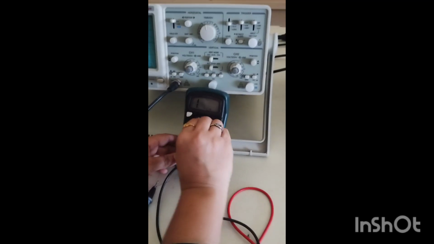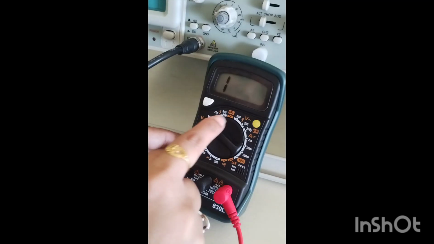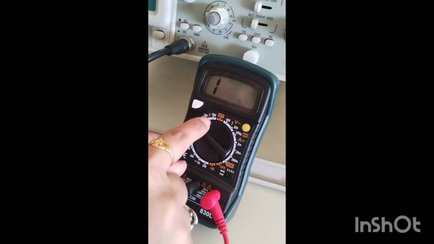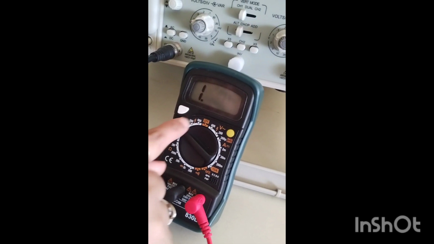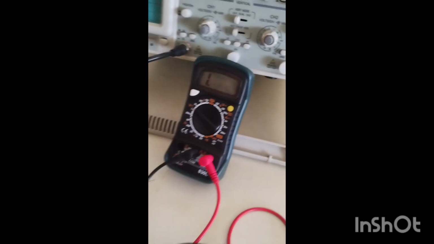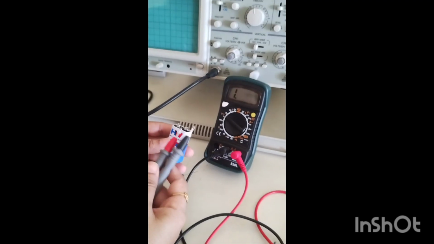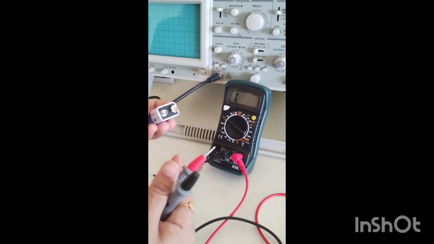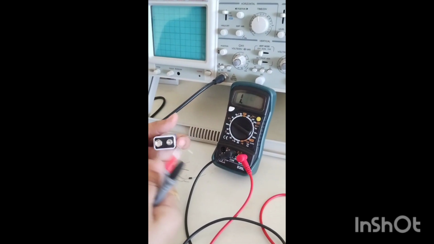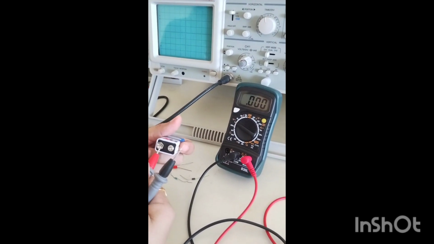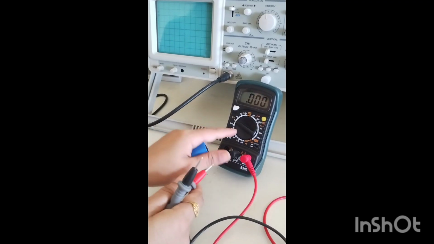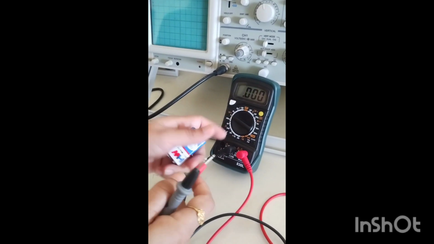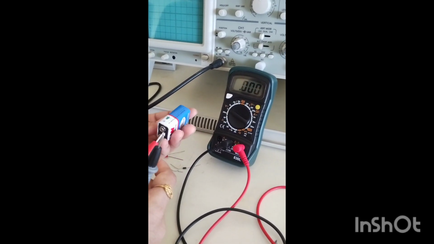Next slot, see here, V is there. The range is from 2 volt up to 600 volt, but this slot is for DC. You can check the DC voltage with the help of this. So I am keeping this 9-volt battery, and you have to check how much its voltage will be. Suppose I am keeping the knob on 2 volt and checking the given battery voltage.